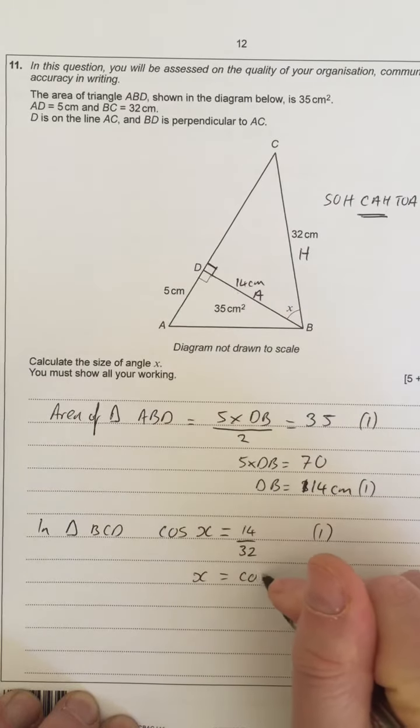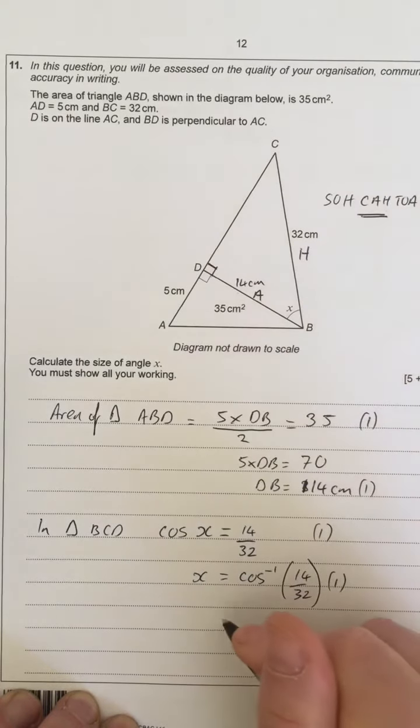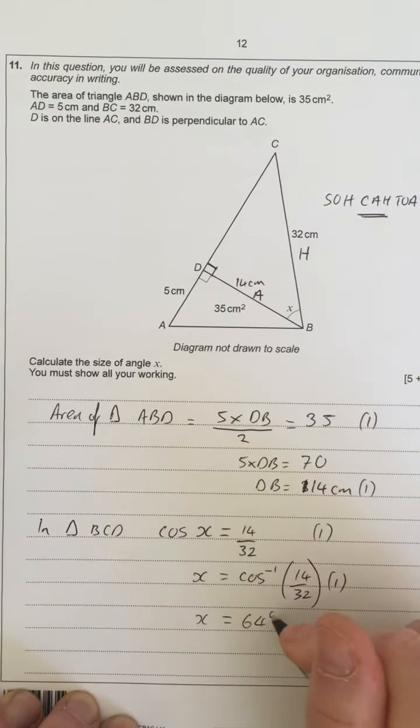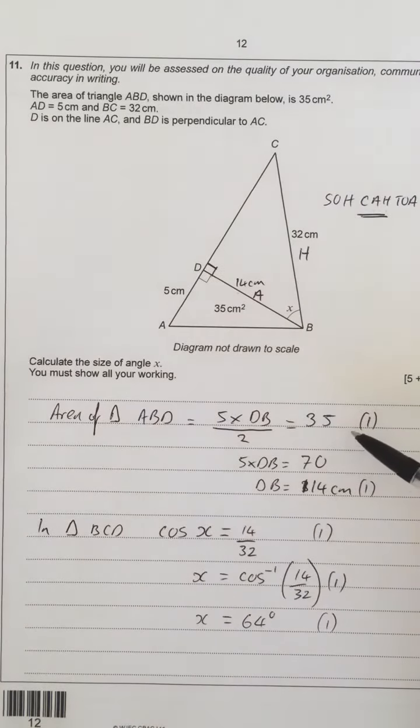So X is cos to the minus 1 of 14 over 32. That's another method mark. Typing that into your calculator, you should come out with 64 degrees for your final answer mark. And then it's 2 extra marks for making sure its organisation and units, things like that, are all correctly placed, showing all your workings out.